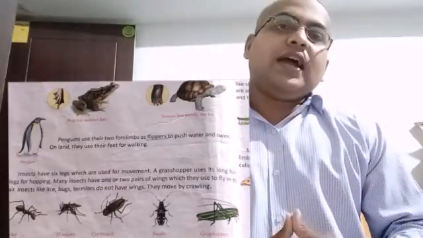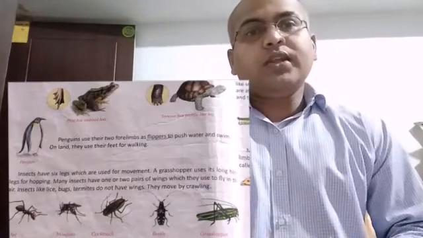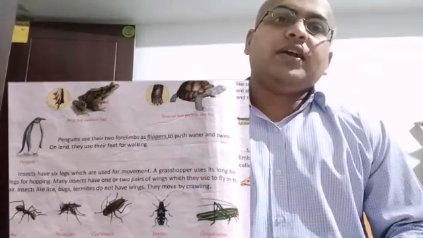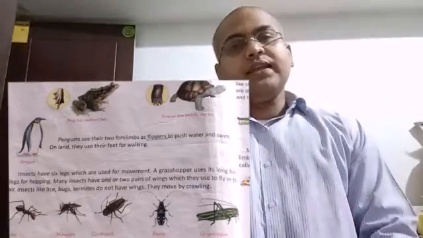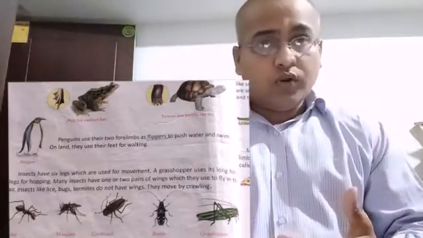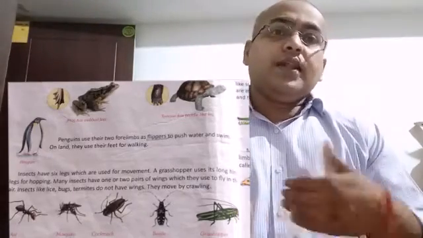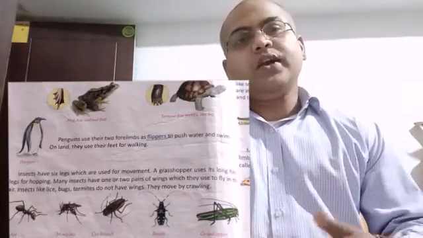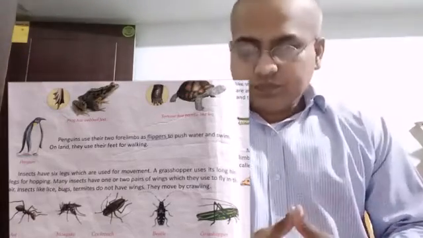By the help of that they swim in the water, and on the ground they walk with the help of these flippers, like front four limbs, and their legs. They have small legs, so by the help of that they can walk on the ground also.